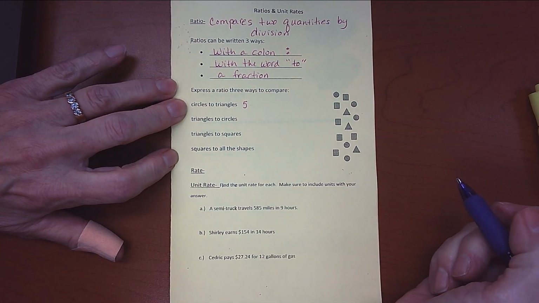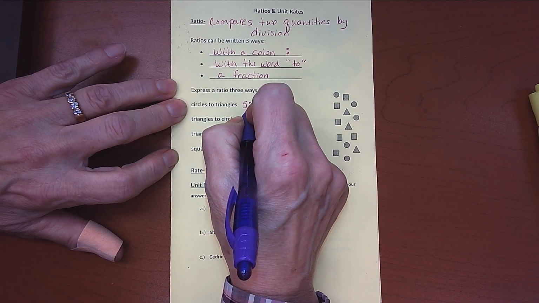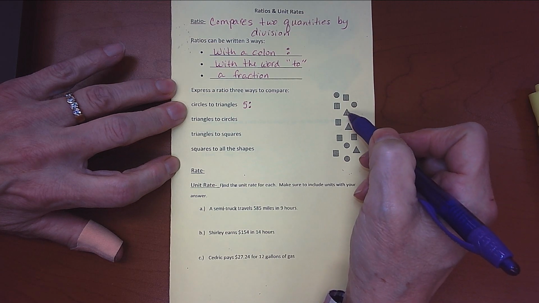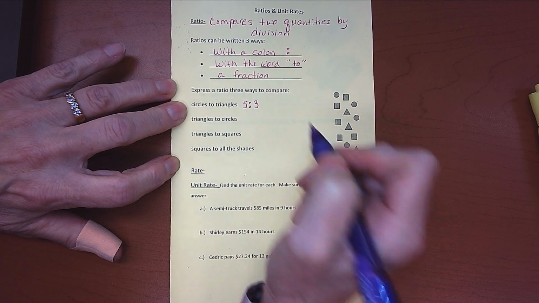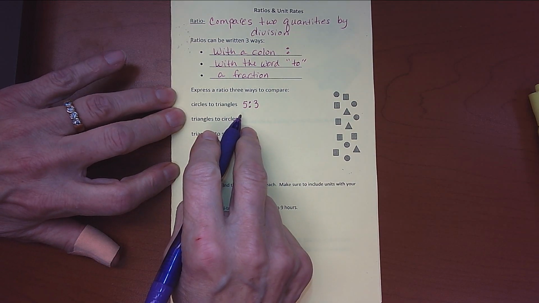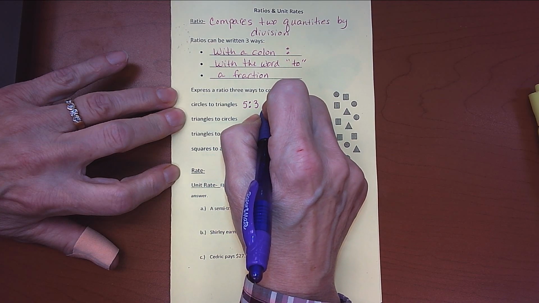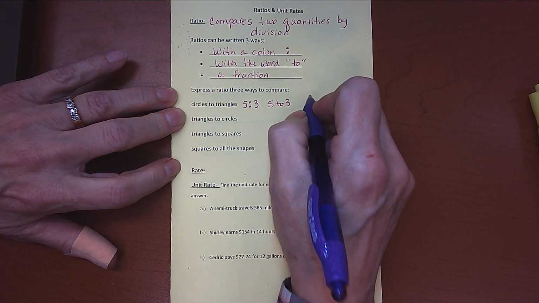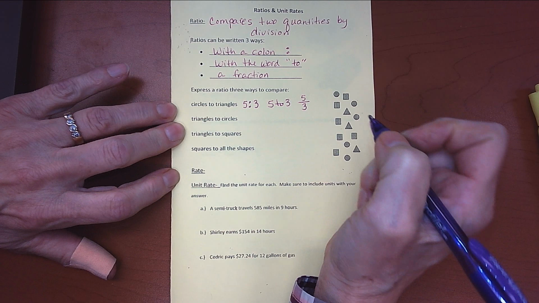And then I'm going to compare that to triangles. So I'll use my colon first of all. And so we decided we had 5 circles, and let's count our triangles. 1, 2, 3. We've got a 5 to 3 comparison. So that's one way to write it, as 5 colon 3. And then we could write it 5 to 3, with the word "to." Or we could write it as a fraction, 5 over 3.